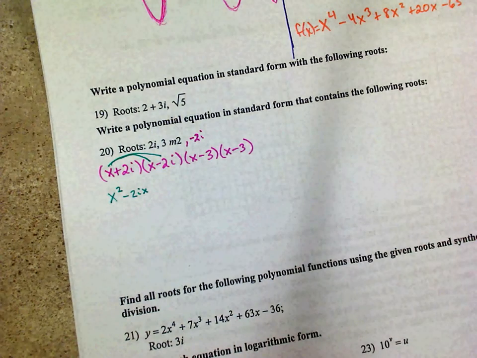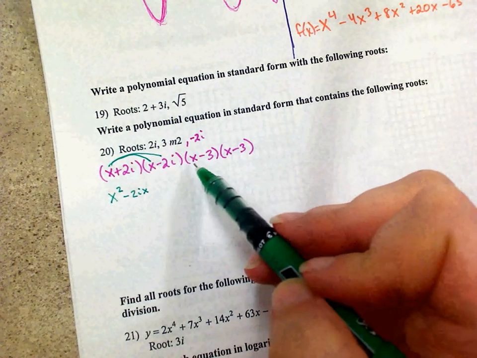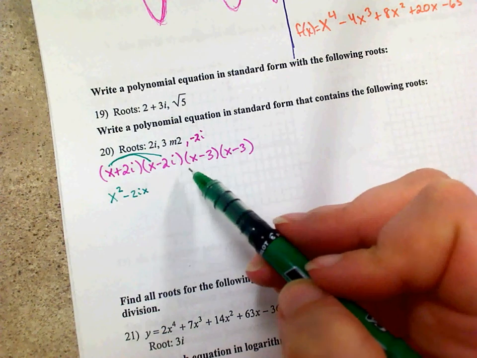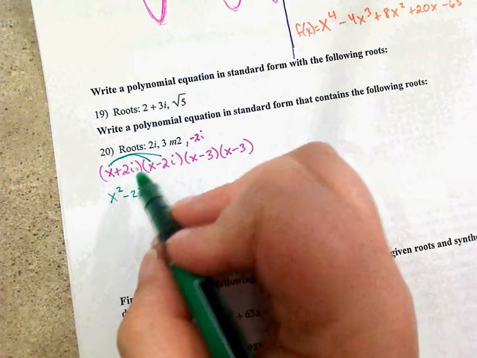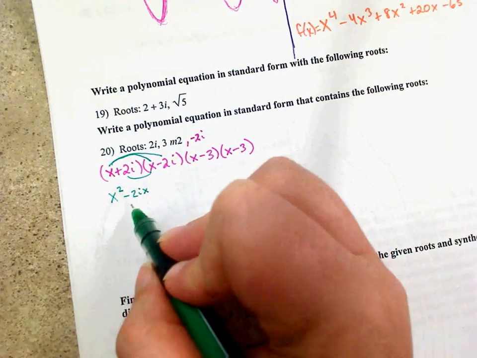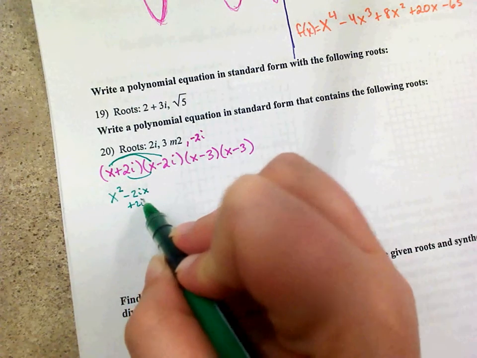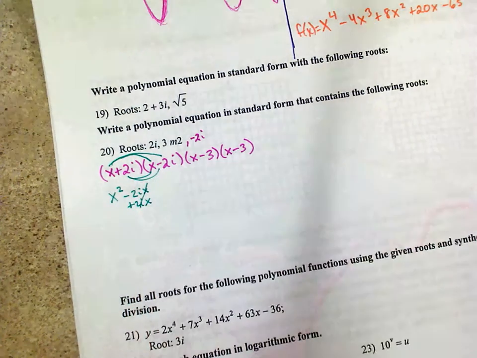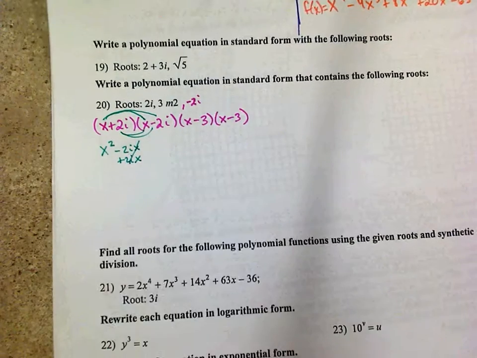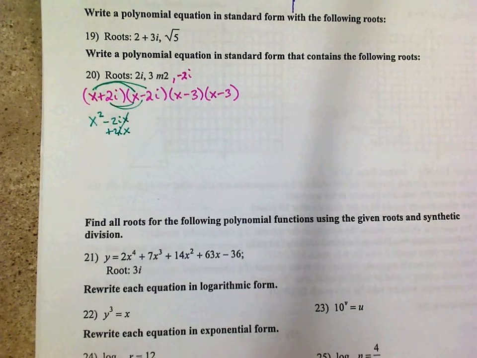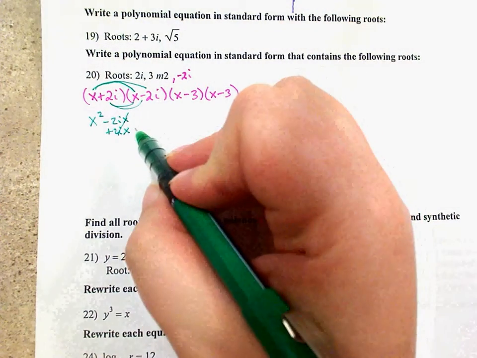Okay, x, and then negative 2i times x, or positive 2i times x is positive 2ix. And 2i times negative 2i? What's 2i times negative 2i? Negative 4i squared, which makes it positive 4. So I've got x squared plus 4 times, now I need to multiply those out.